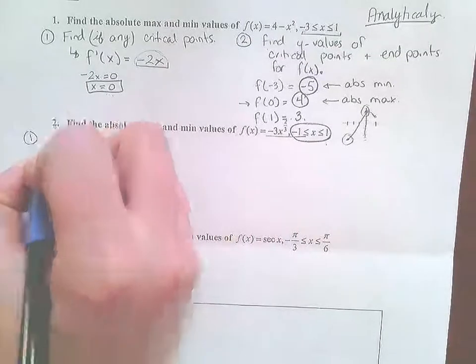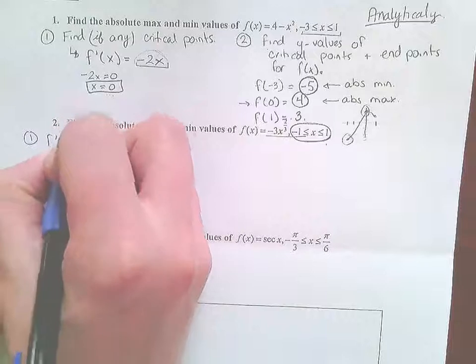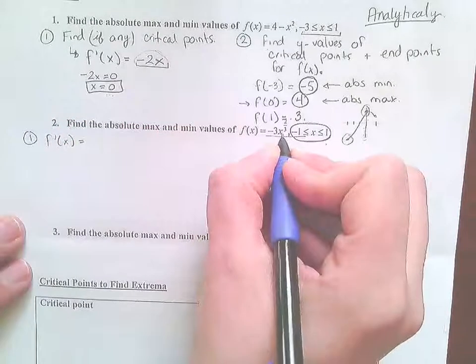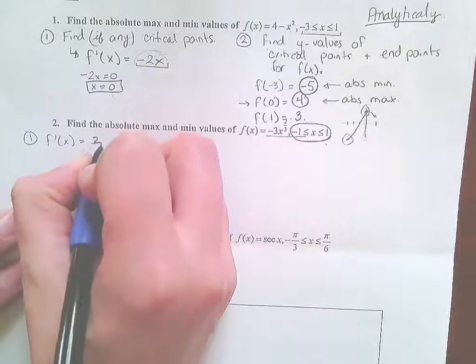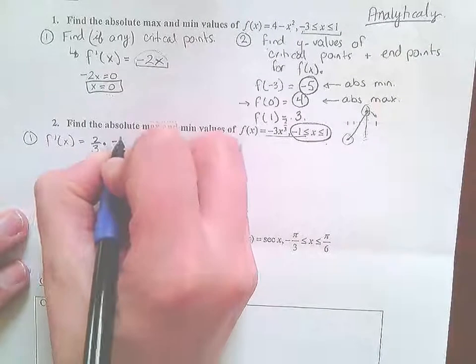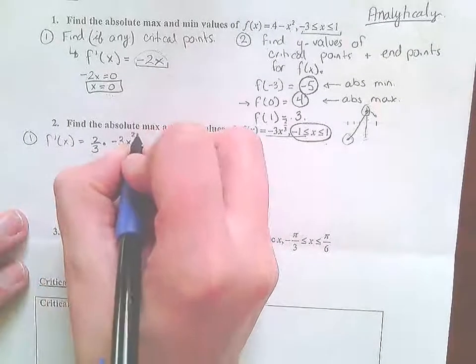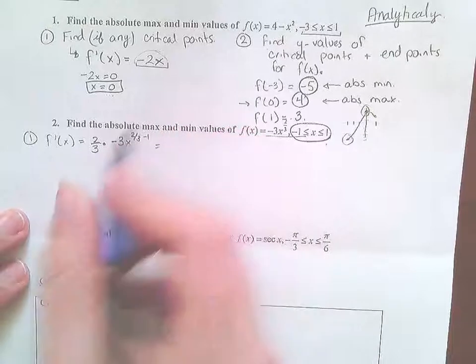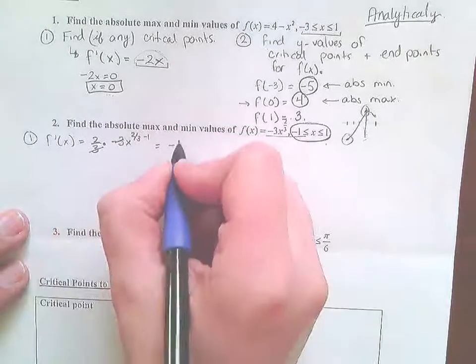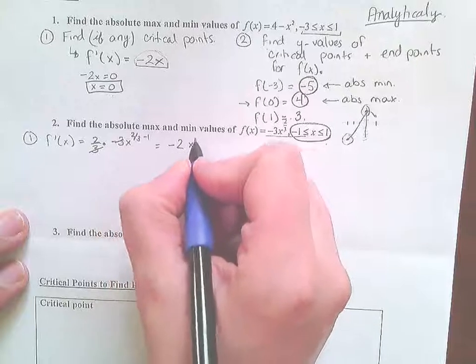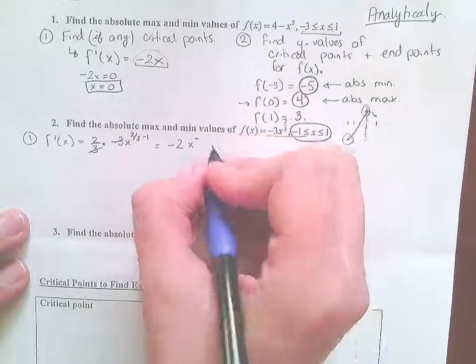So step 1, I'm going to find f prime of x, and when you find the derivative of this, you bring down the 2/3 times negative 3x, and then 2/3 minus 1. And what happens to these 3's? They cancel out, so you're left with negative 2x to the negative 1/3.